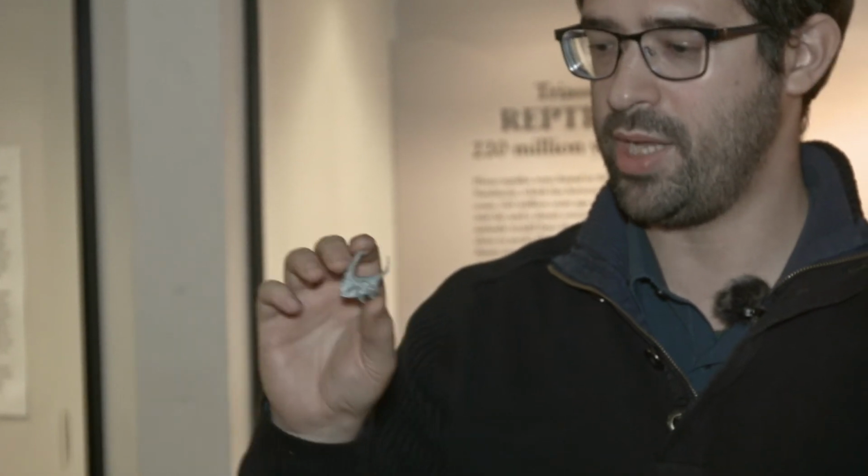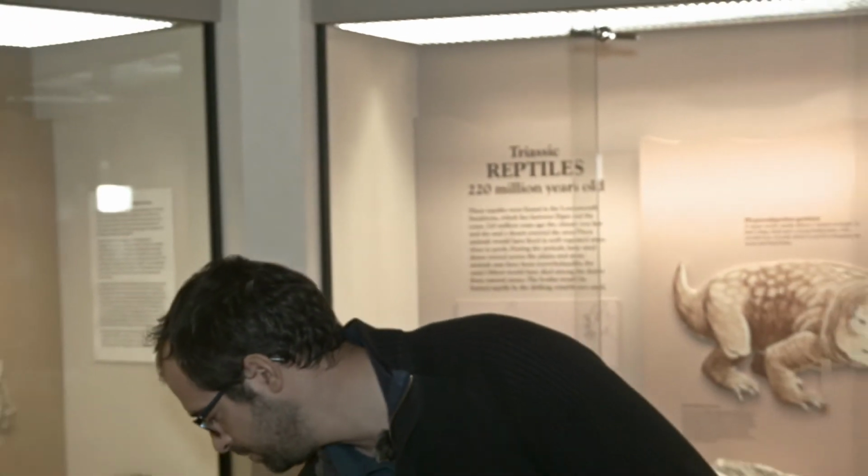This specimen had been printed at 4 times its real size, and it was completely embedded in a sandstone block, so it was not visible on the surface. But it gives us a lot of new information about Erpetosuchus and how it relates to other animals.